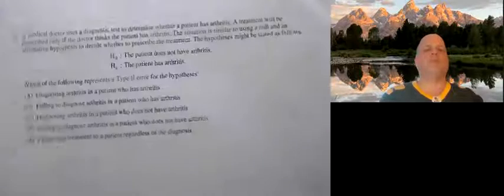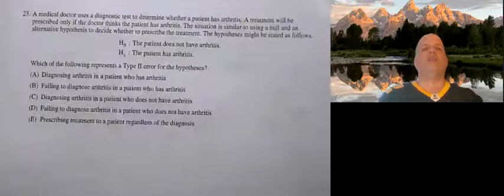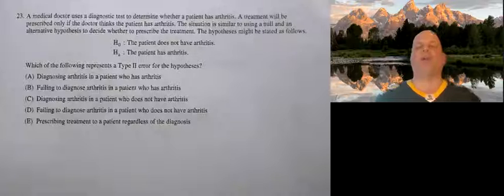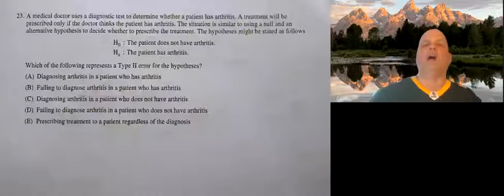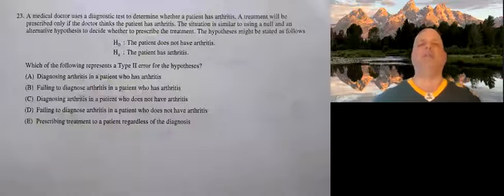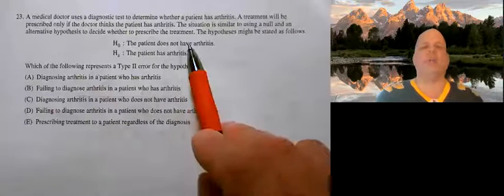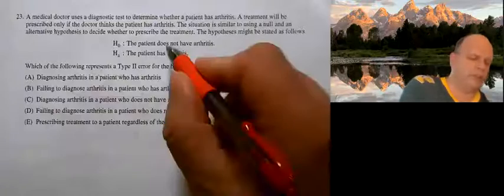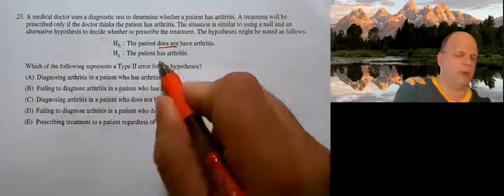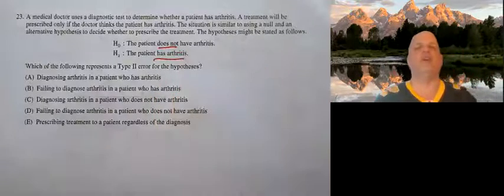All right, 23. A medical doctor uses a diagnostic test to determine whether a patient has arthritis. A treatment will be prescribed only if the doctor thinks the patient has arthritis. The situation is similar to using a null and alternative hypothesis to decide whether to prescribe the treatment. The hypothesis might be stated as follows. The null, the patient does not have. And this one, the alternative is that they do.